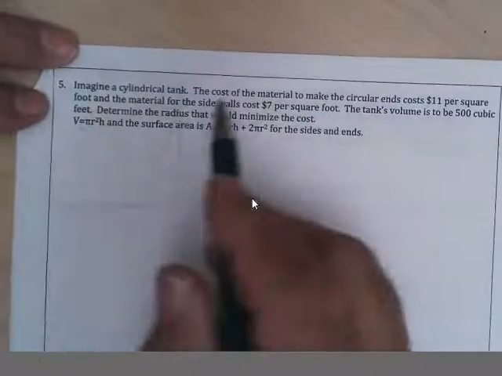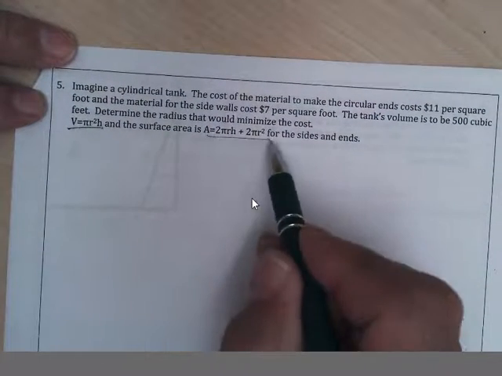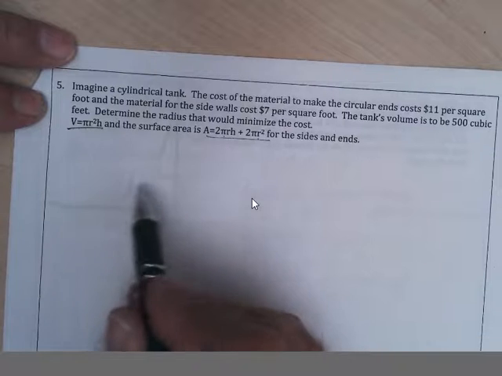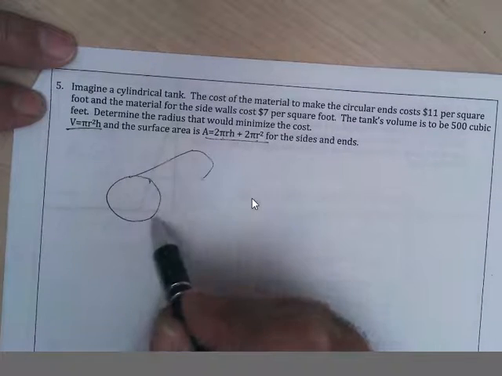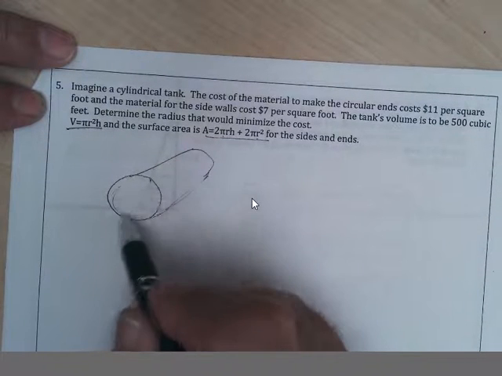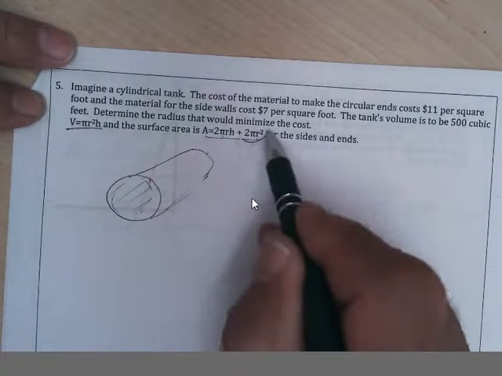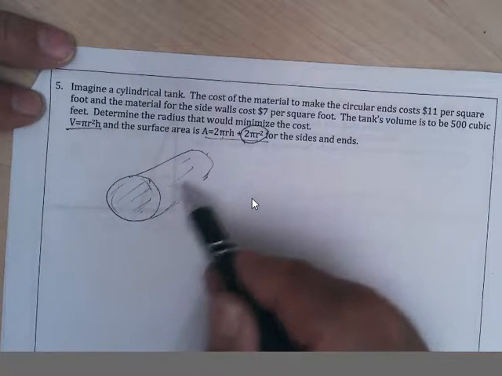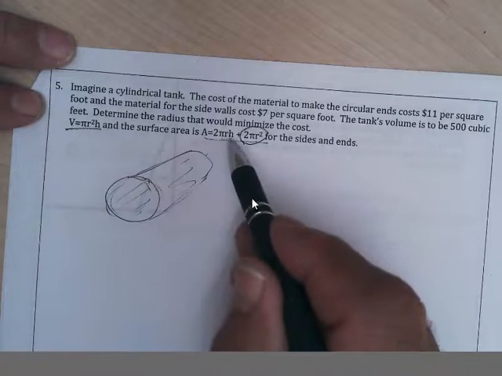Cylindrical tank. I gave you the volume formula, and I gave you the surface area. And there's two parts, because if you have a cylindrical tank, it has a circle on one end, a circle on the other end, and there's the two circles, and it has the side around, which is a perimeter times the height.